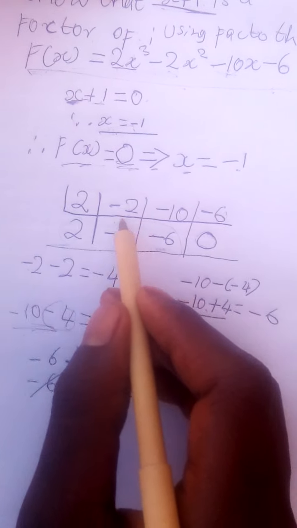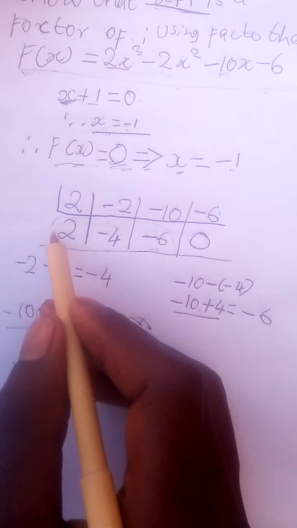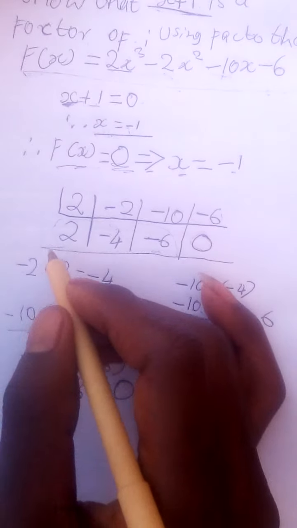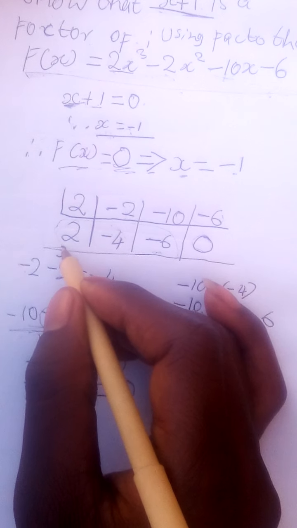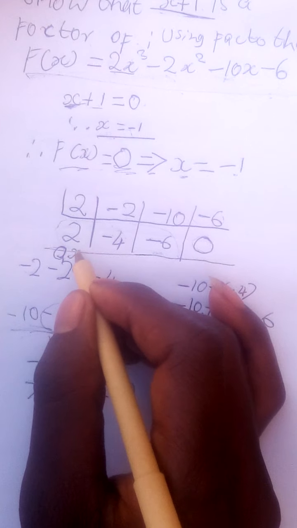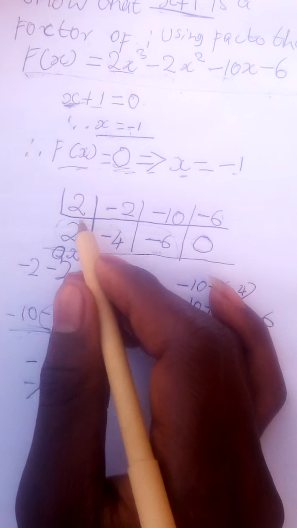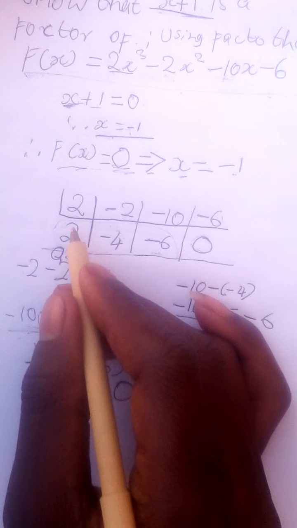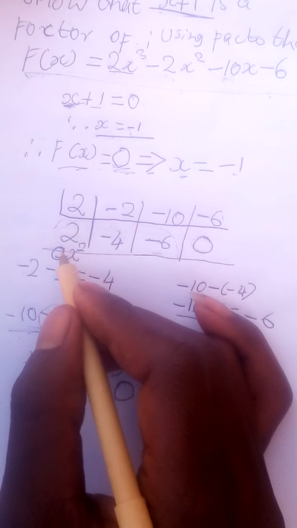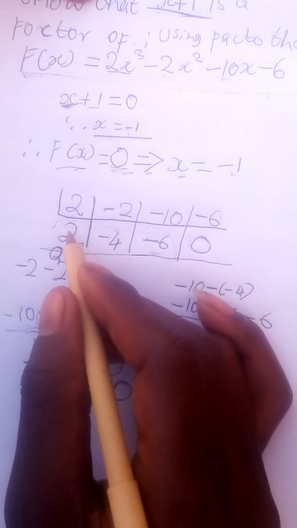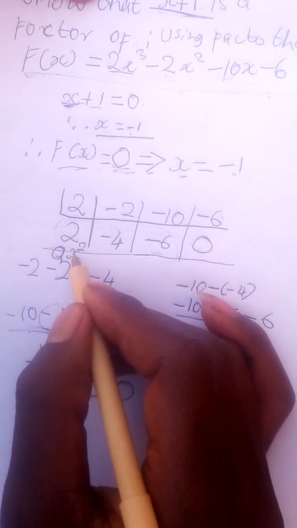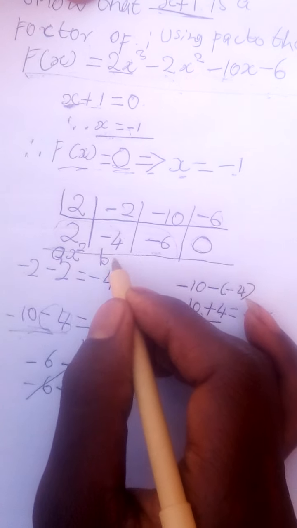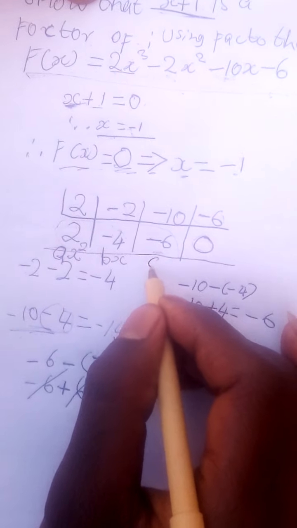If you can see, these numbers are no longer a polynomial, they are a quadratic, because the first term is ax squared, where a is the coefficient. Remember that here we are dealing with coefficients, so this 2 is going to represent a in this case. So in this term we have ax squared, in this we have bx, and in this we have c.